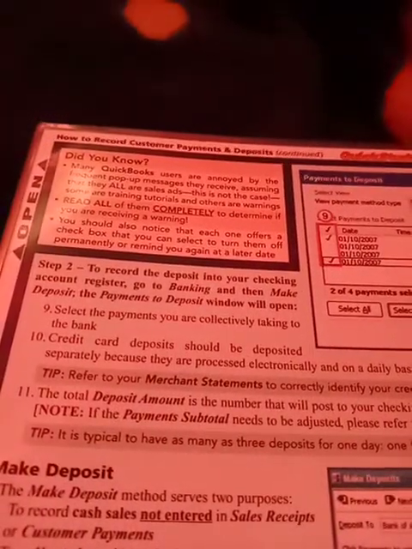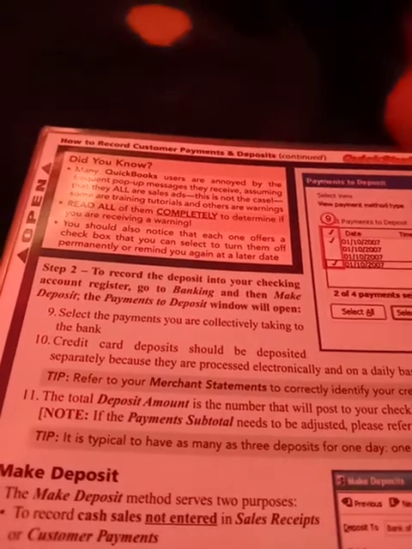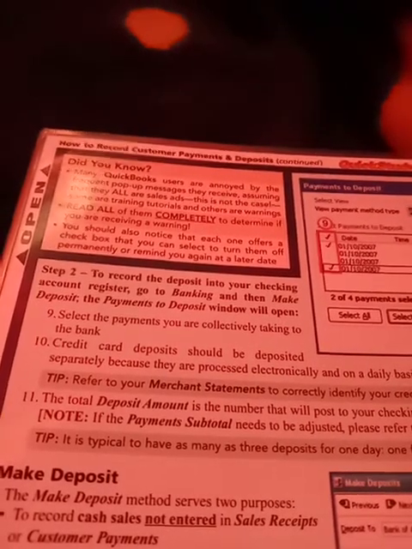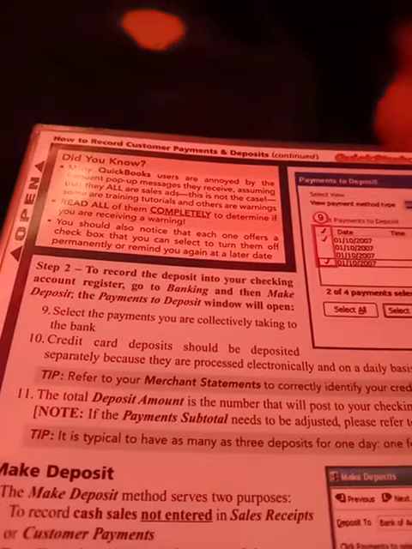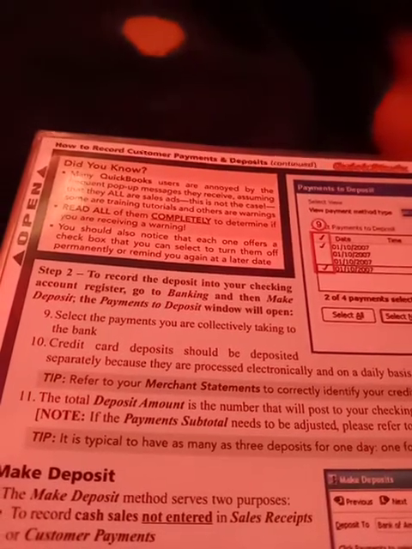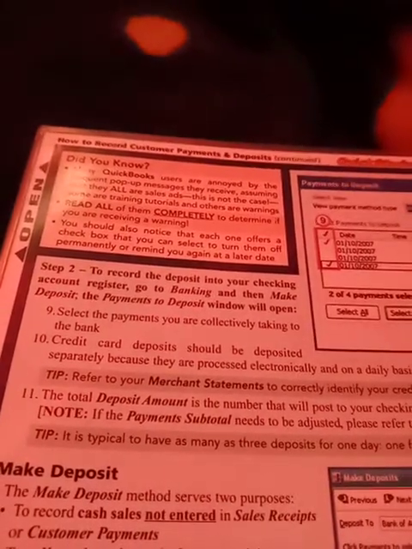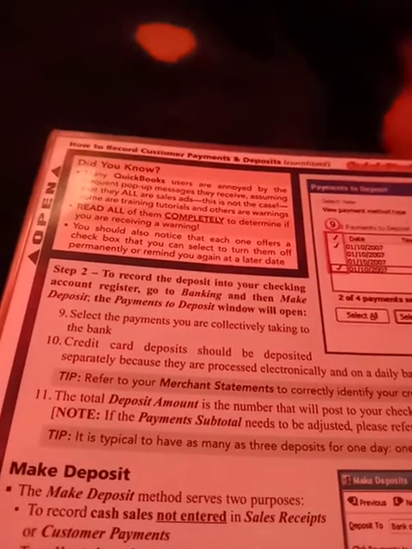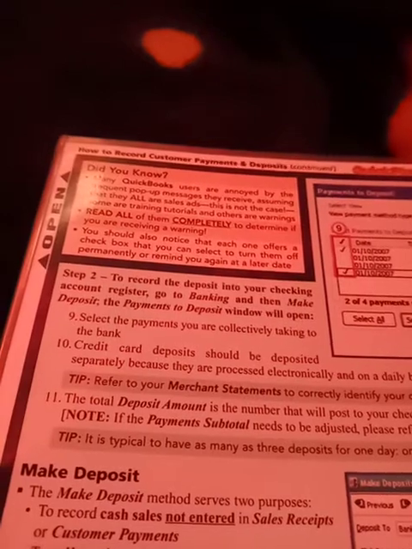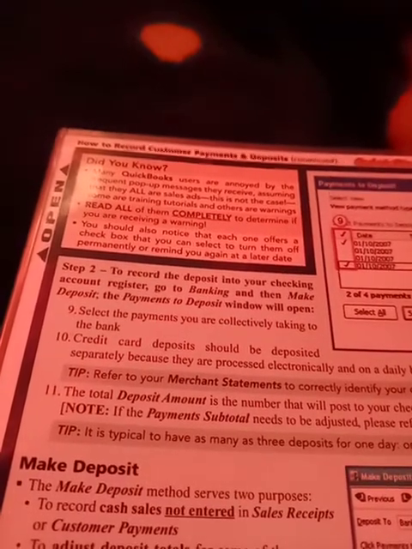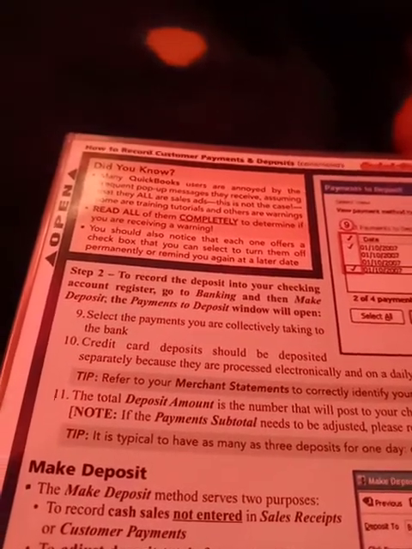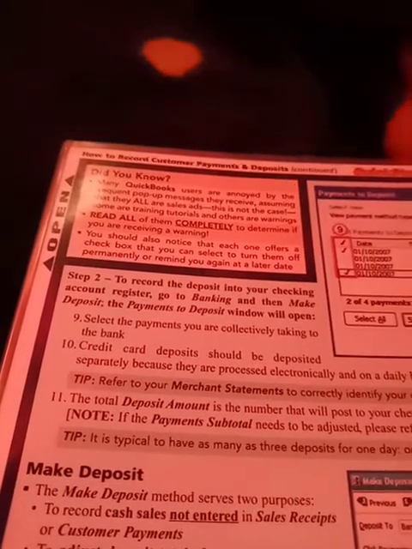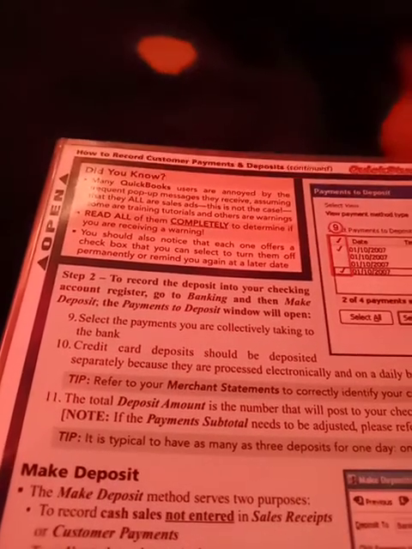Did you know? Many QuickBooks users are annoyed by the frequent pop-up messages they receive, assuming that they all are sales ads. This is not the case. Some are training tutorials and others are warnings. Read all of them completely to determine if you are receiving a warning. You should also notice that each one offers a checkbox that you can select to turn them off permanently or to remind you again at a later date.